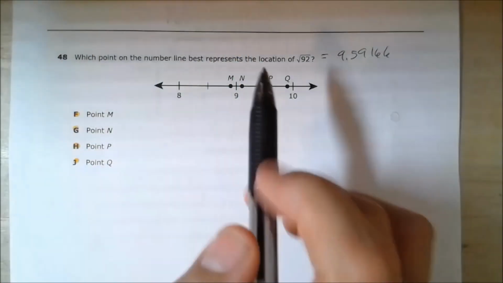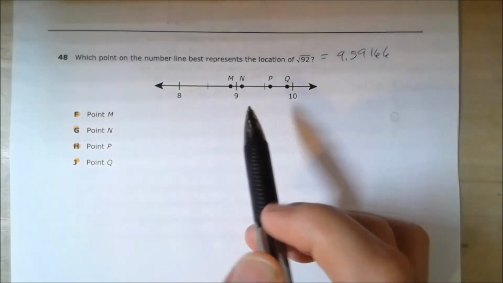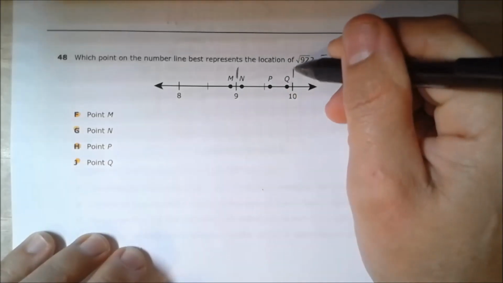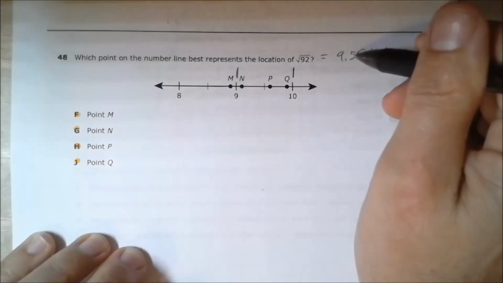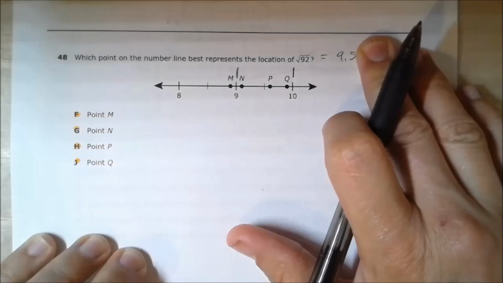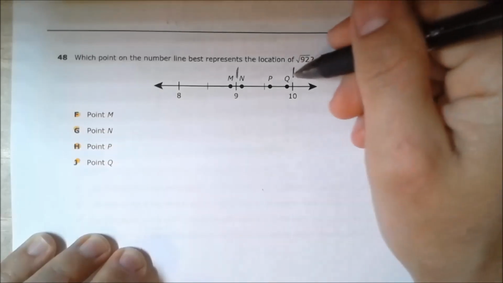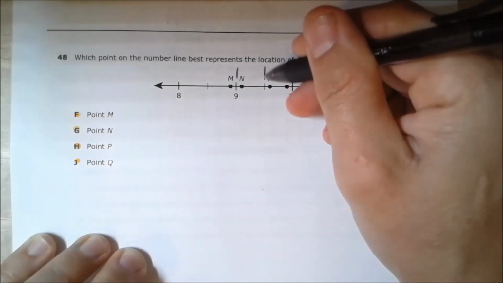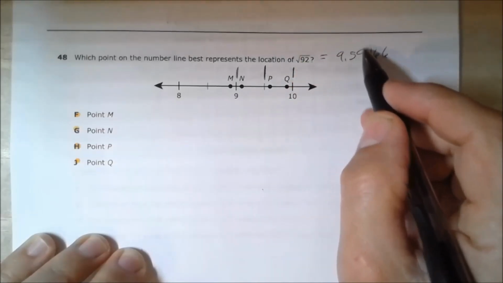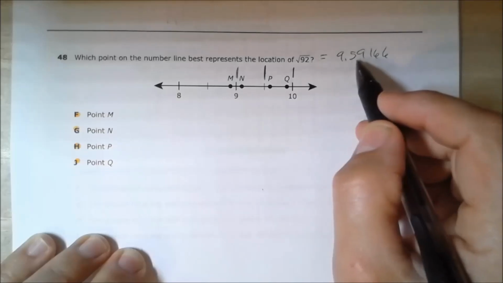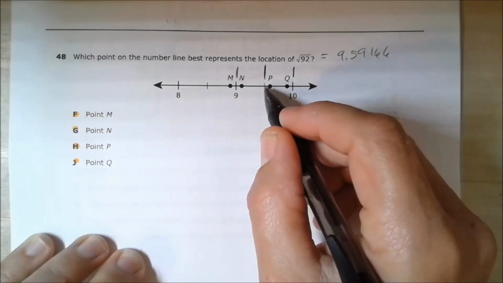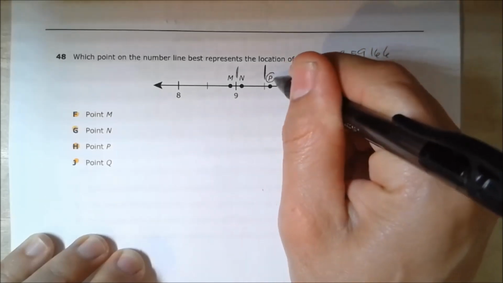So we want to know which point best represents it. Okay, well, if this is 9, right here, this is 10, 9.5, even if I ignore the 966, 9.5 is going to be at the halfway mark, right? 0.5 is 1/2, so 0.5 is going to be right here, so we're going to be somewhere really close to here. And then it says 0.59. Well, 9 is greater than 5, right? So that means it's going to be past 0.5. And if you notice, P is the one that's past 0.5, but it's really close to it. So P is the best answer choice.